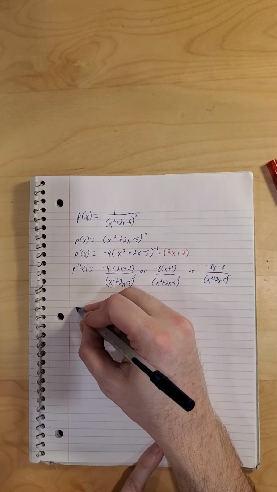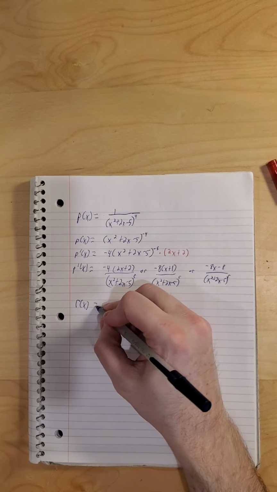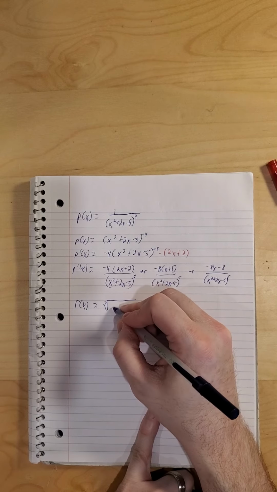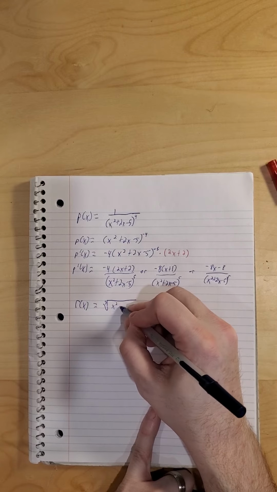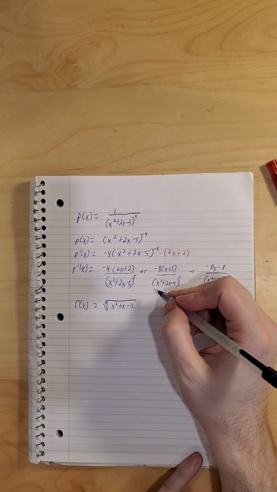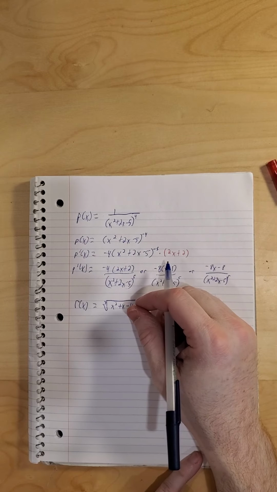So we'll look at r of x is cube root of the quantity x squared plus x minus 11. So I'd pause it here and give the problem a try.